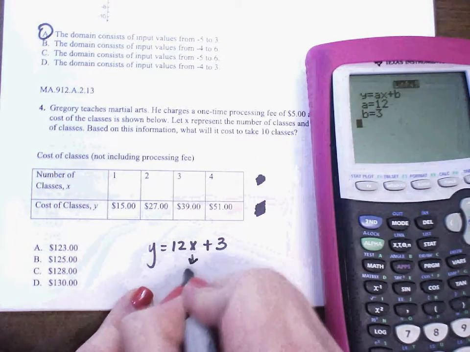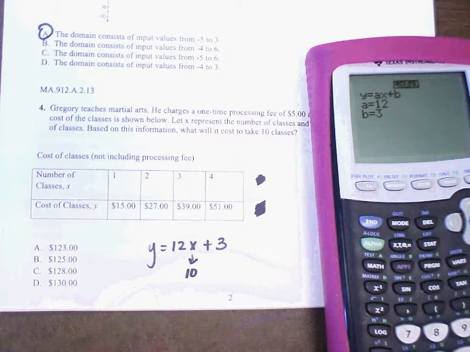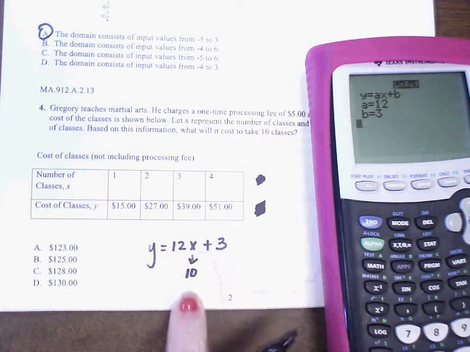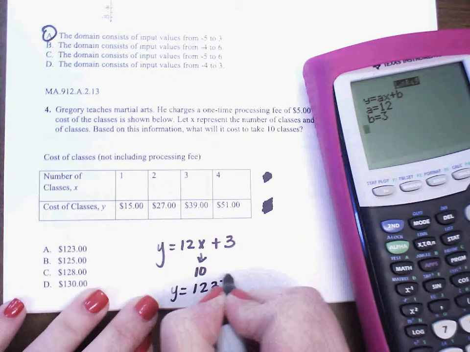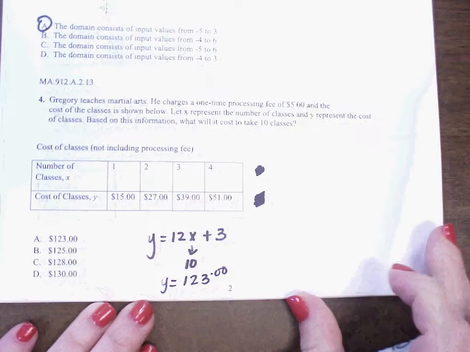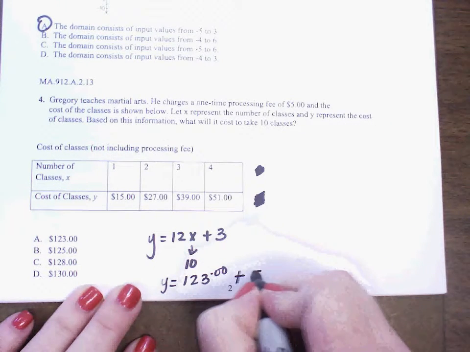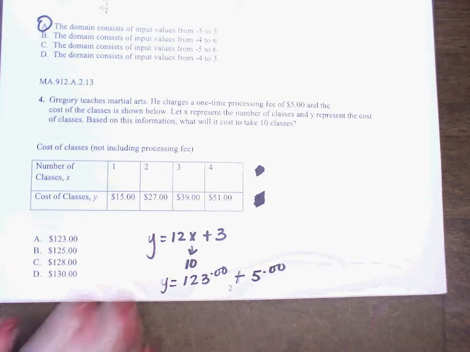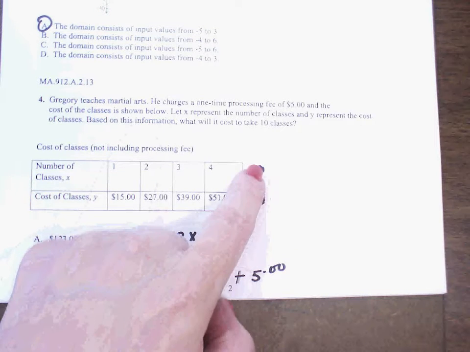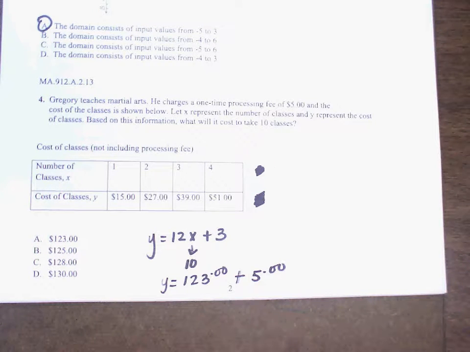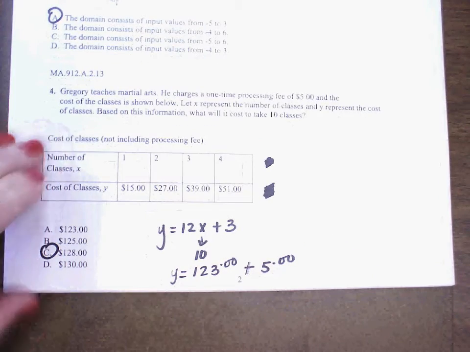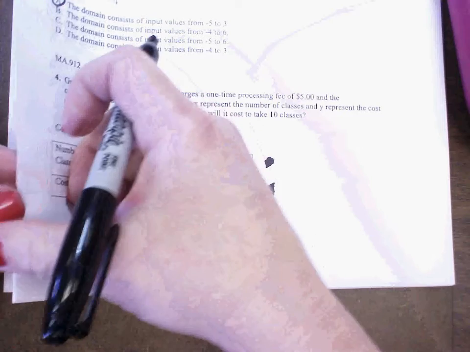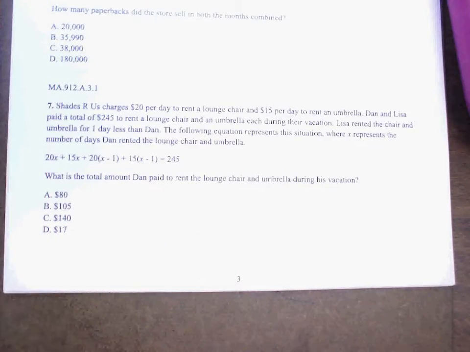All right. So what is the cost for 10 classes? Well, just plug in the 10 over here. And that would be 123, but you cannot forget the $5 processing fee. So actually, you really could have done it with the 0 and the 5, and you would have gotten a different slope. So the correct answer was 128.